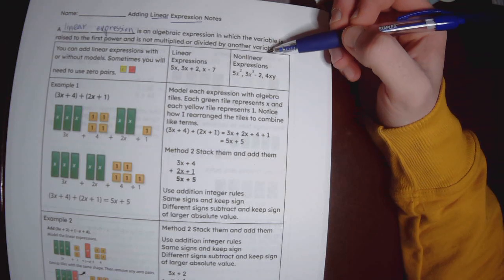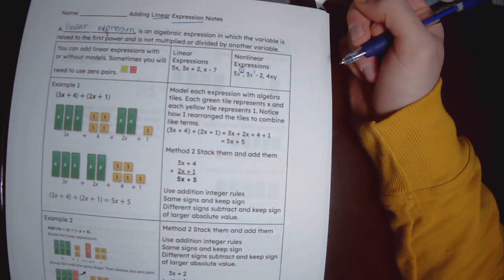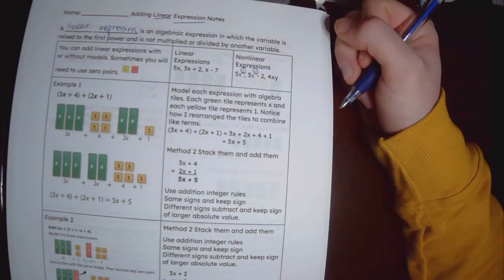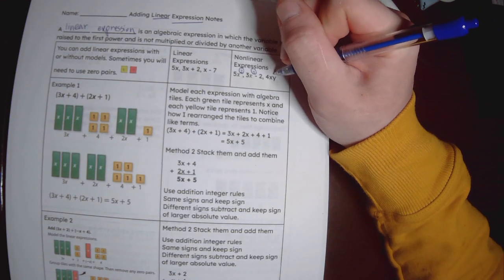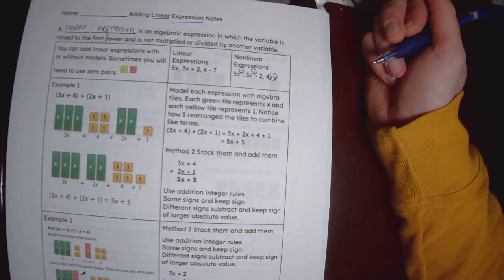Here are some nonlinear expressions: 5x squared, because it's raised to an exponent that's not 1. 3x cubed minus 2, because it's raised to an exponent. And 4xy, because we're multiplying x and y.